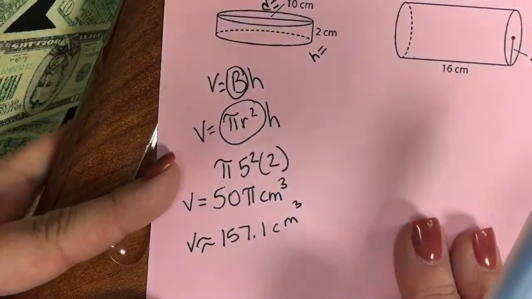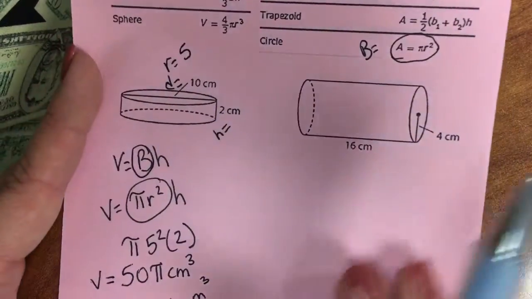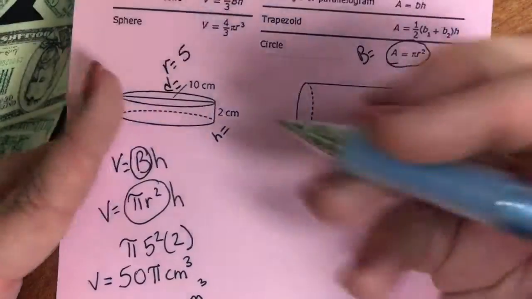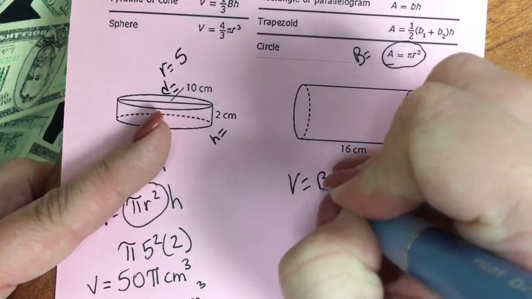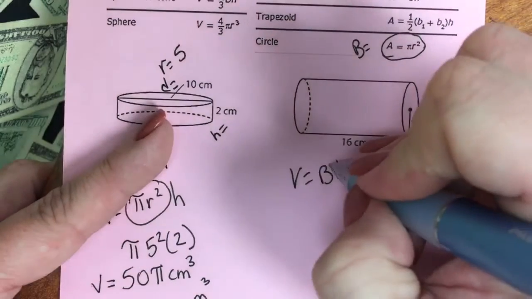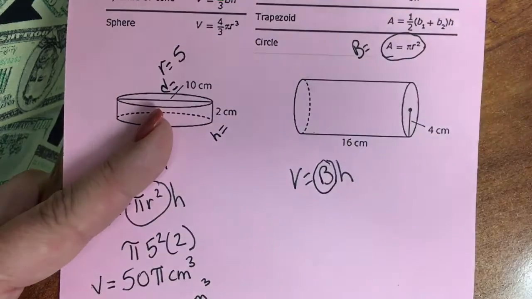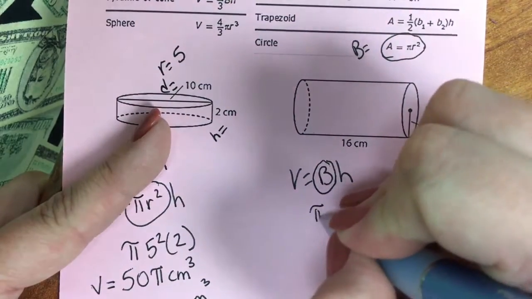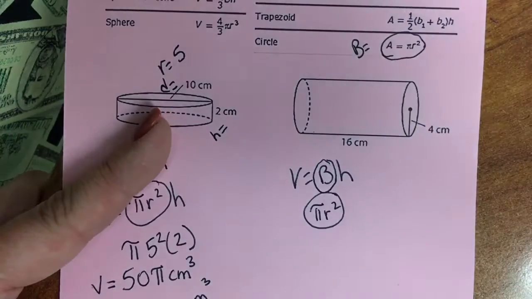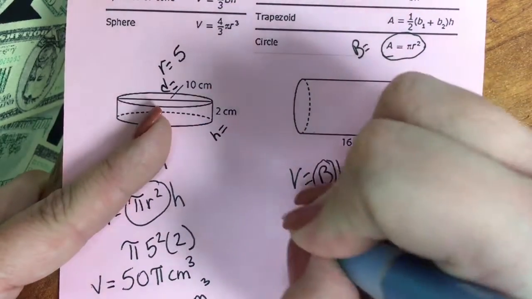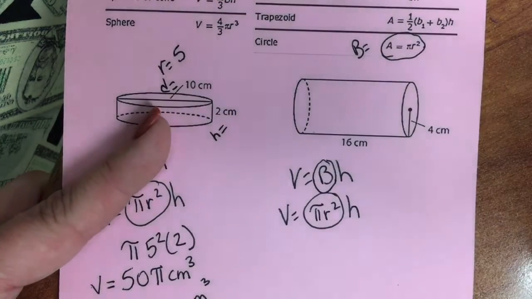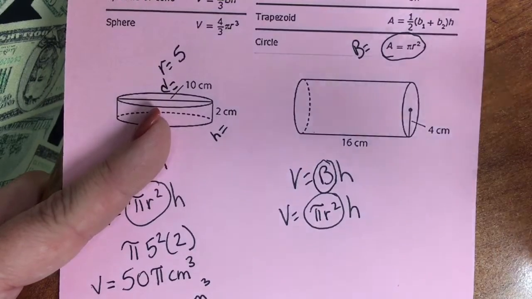All right, so let's work another example here. We still have a cylinder, we're still finding volume. My formula is still capital B times H. Capital B means area of the base, which in this case is a circle, so we want to put a circle around big B. Want to replace it with the area formula for a circle, pi r squared, and we're going to multiply by the height. So again, I just need radius and height.